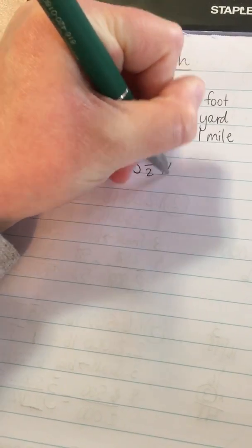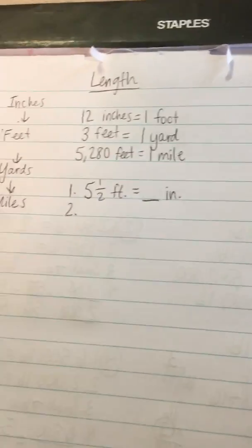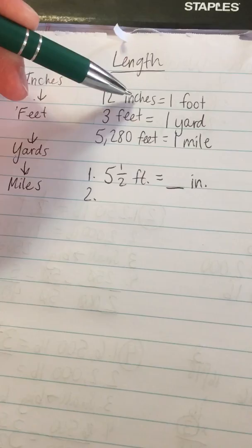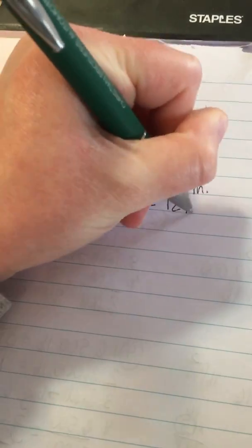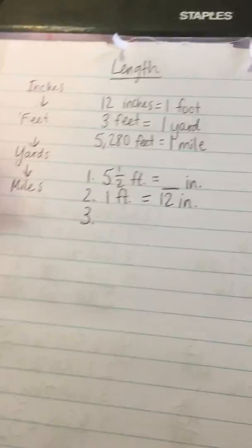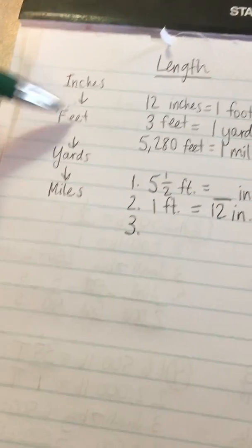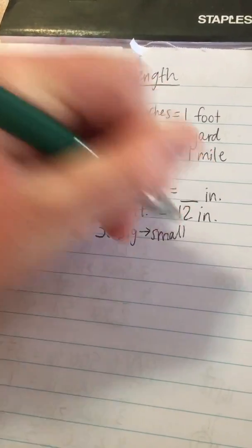Next problem. I'm going to go right here. All right, step 1 is write the equation. So 5.5 feet equals blank inches. That's my next problem. Step 2 is write what you know. I look at what I know about feet and inches. So I have 1 foot equals 12 inches. Then I have to see, do I do bigger to smaller or smaller to bigger? I'm going from feet to inches, so that's bigger to smaller.